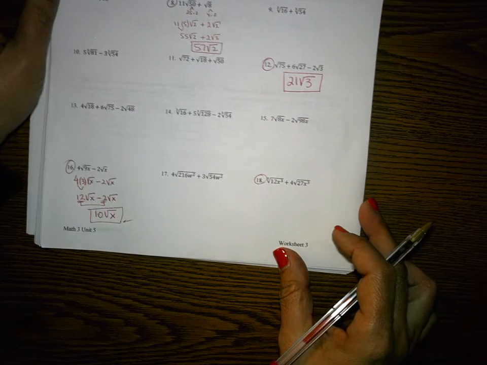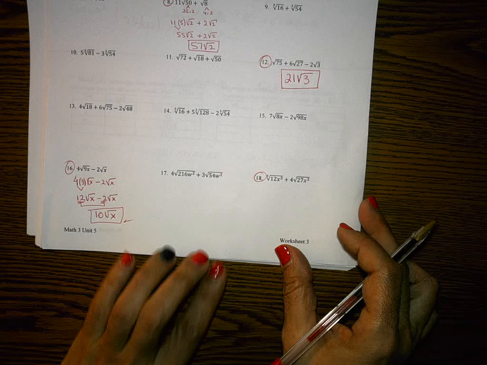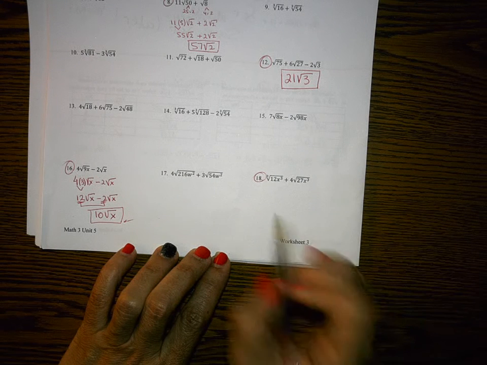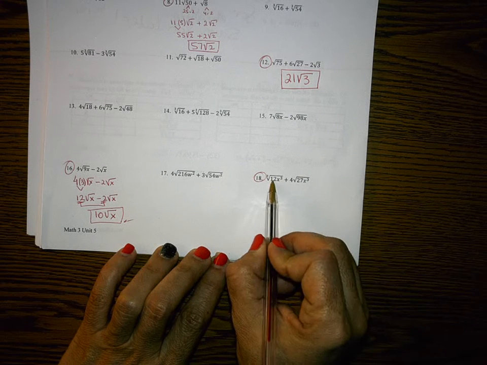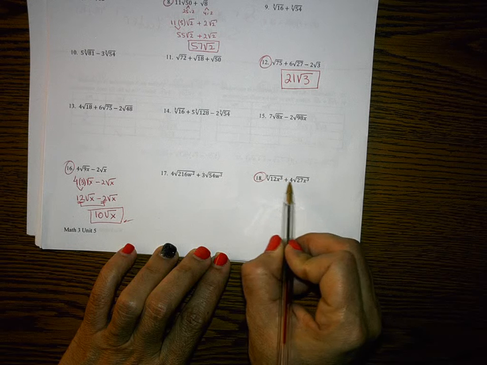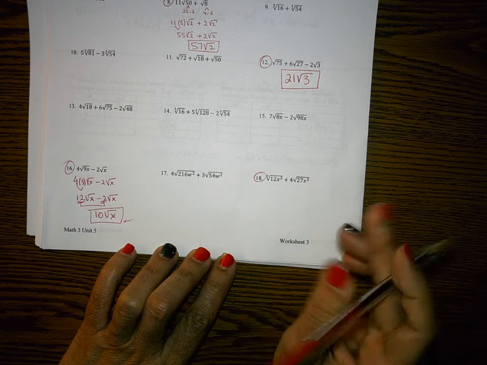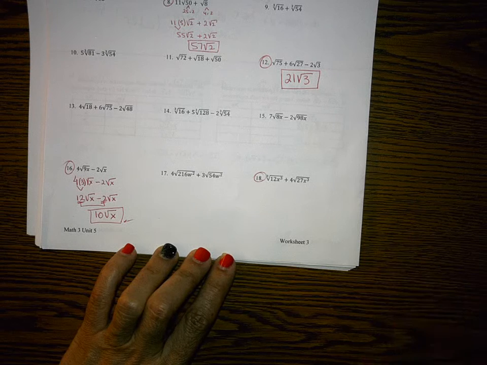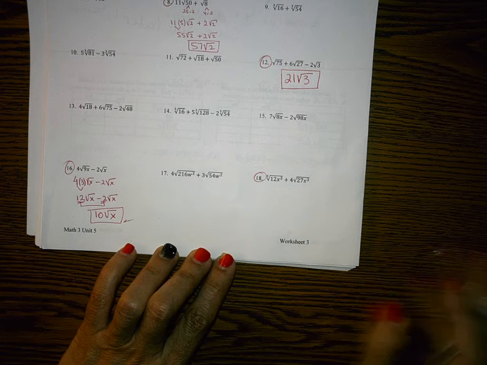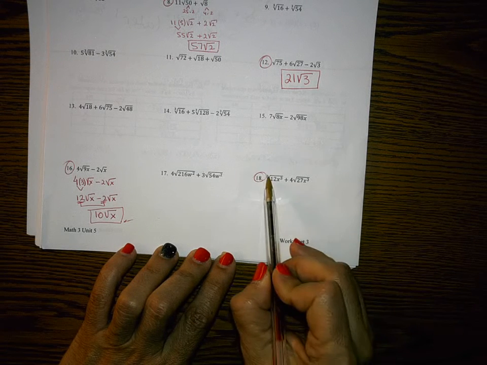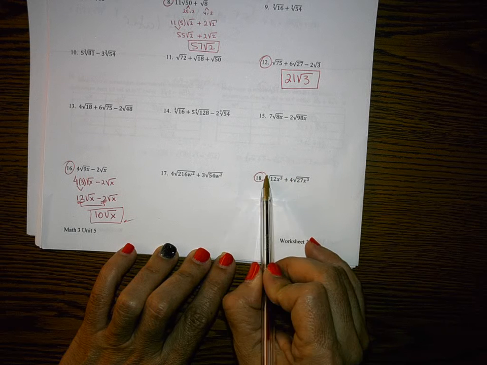Let's see number 18. Number 18, just to make sure you're doing it correctly, we have the cube root of 12x cubed plus 4 square root of 27x cubed. Rule number 1 here, oh, I don't know if it's number 1, but if you look at your notes, you would see that I said the indexes must be the same, okay?